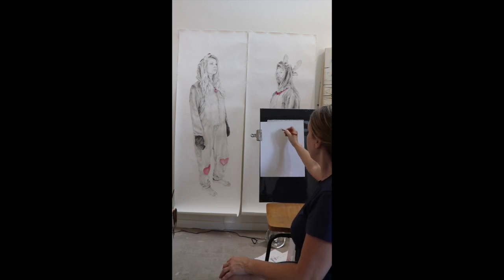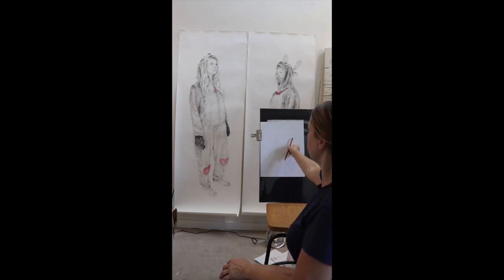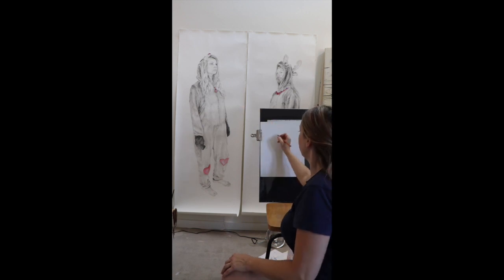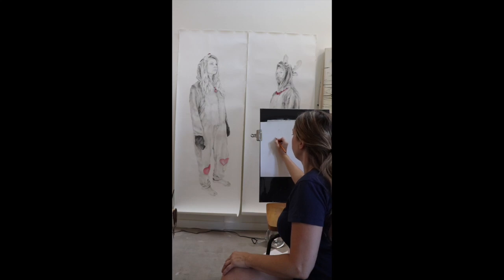So I'm going to use this angle and that angle to find where that shoulder lies along this line. So I'm going to come over here and sight this point to this point in reality. So twist, come over, line that up right here. So that is where that shoulder goes.